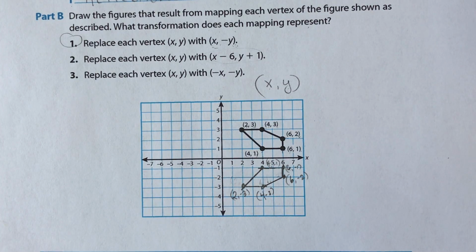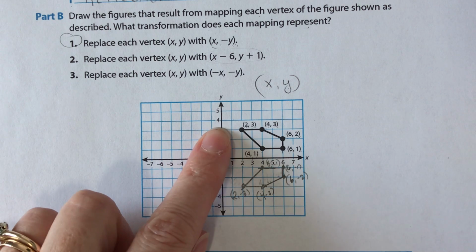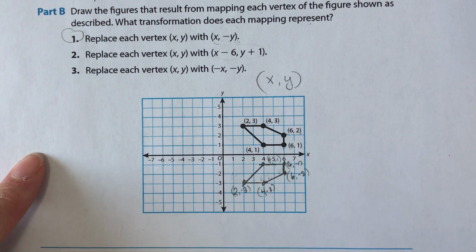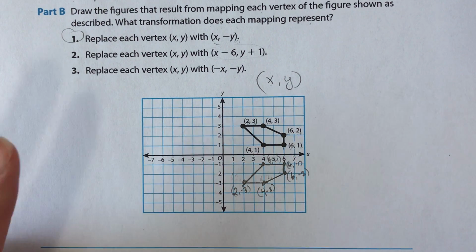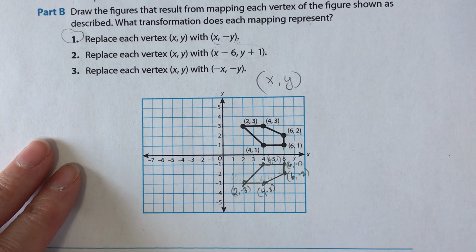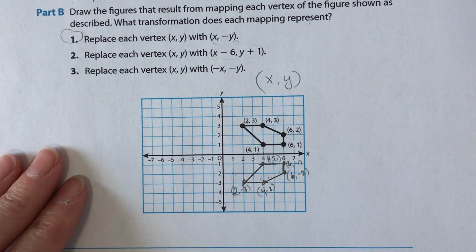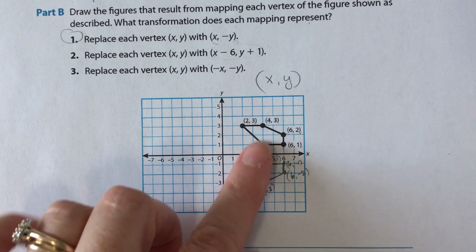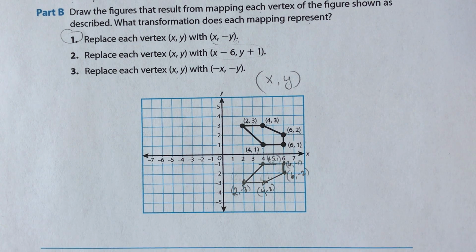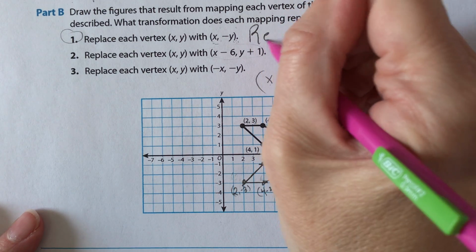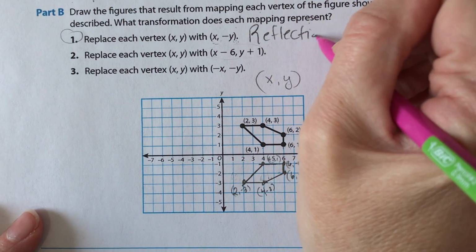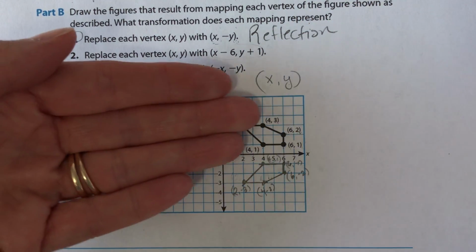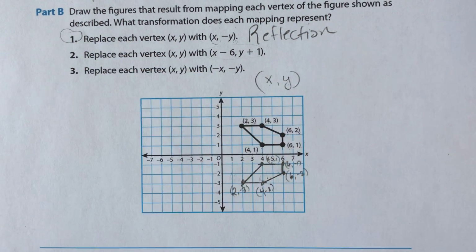Okay, so now what they want me to just describe is, what transformation is that? What did I do to this original shape? Did I translate it? Did I slide it? Did I reflect it? Did I flip it? Or did I rotate it? Did I turn it? How would you describe that? What do you think that is? This is a reflection. Right? If I put my spatula under this top piece and flipped it over, that's a reflection.